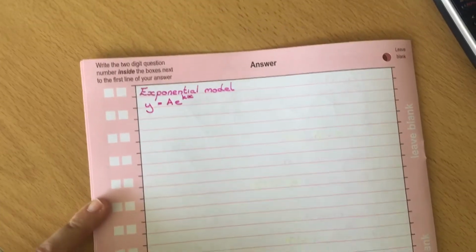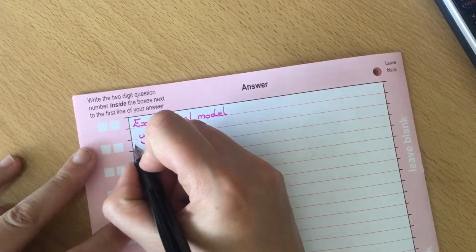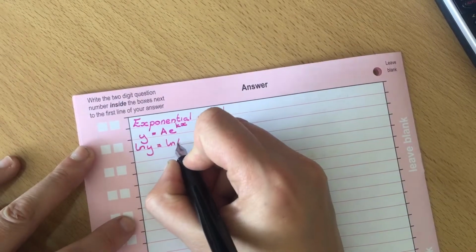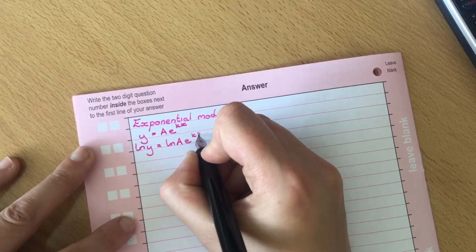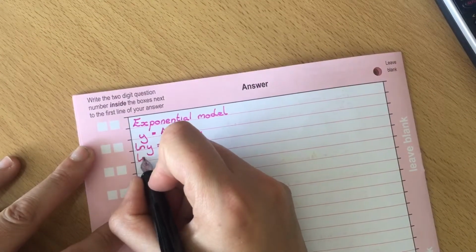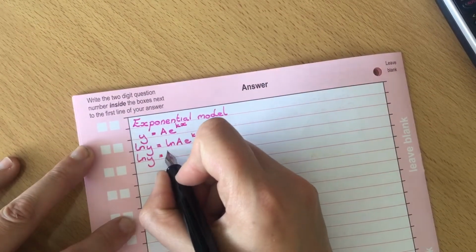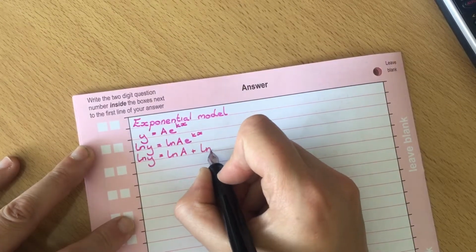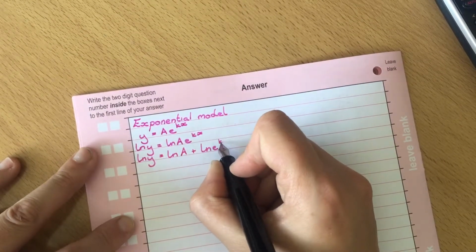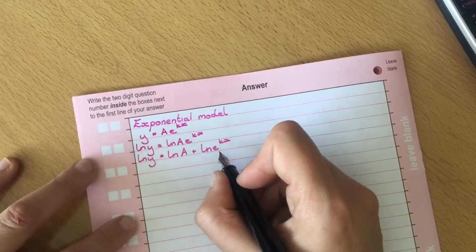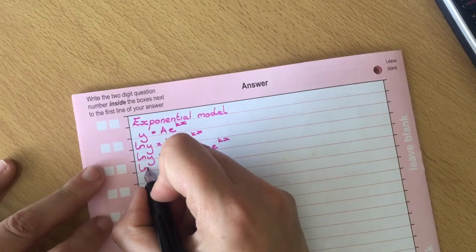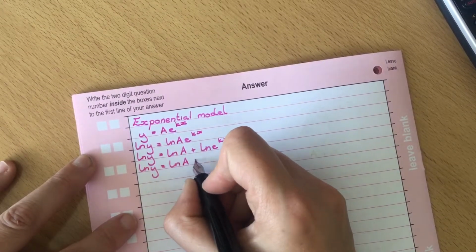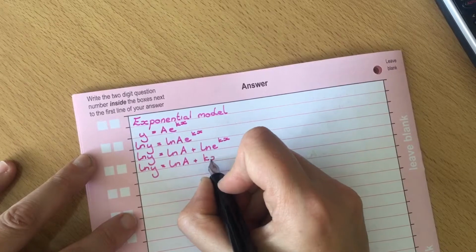So if we ln both sides, we end up with ln y equals ln a e to the kx. Then we are going to have to separate, so we can go ln a and separate that from ln e to the kx. So ln and e cancel, so we end up with ln y equals ln a plus kx.